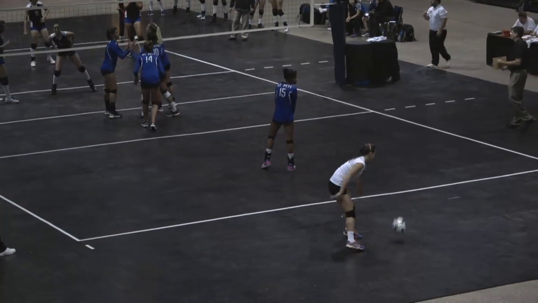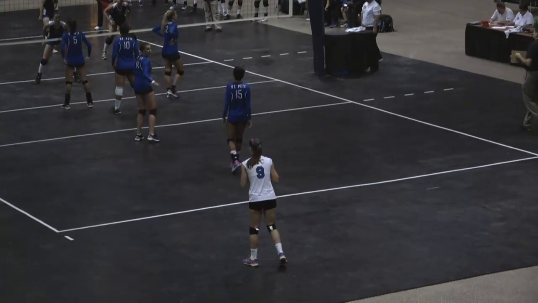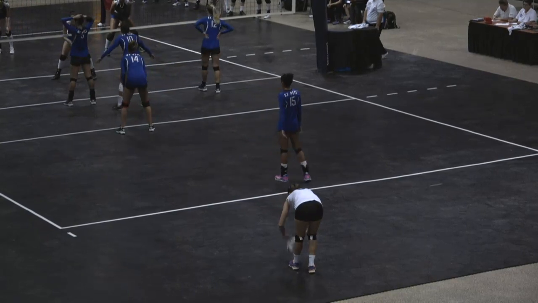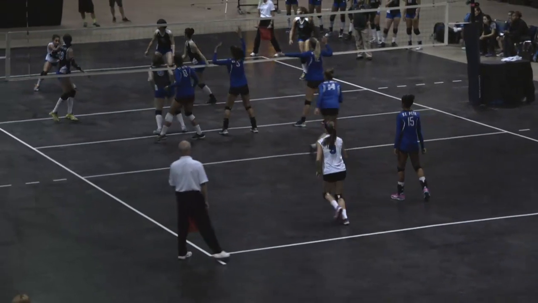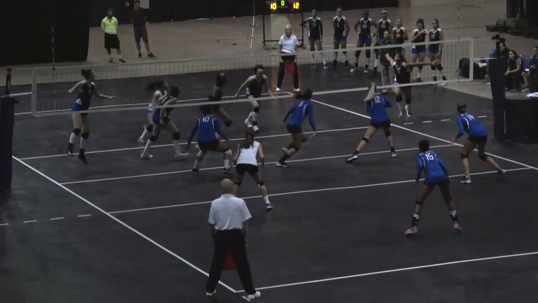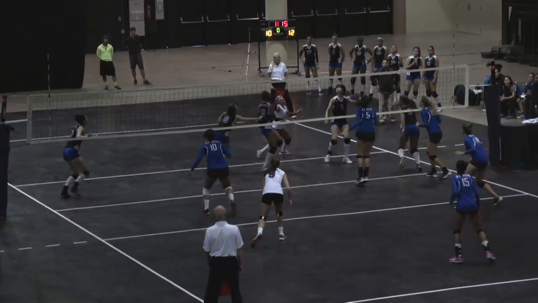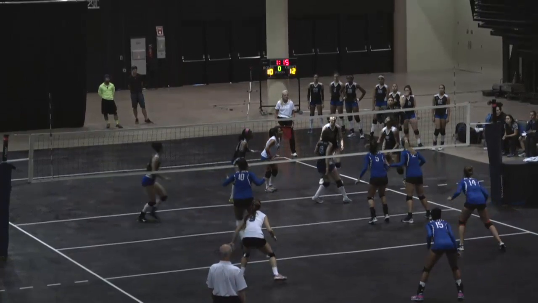And a great ball by Sesha, realizing that ball was going to be out of bounds, calling it. That's why she's a libero, which is a defensive specialist for our team. She gets the serve. Sharks sent it over, blocked at the line.